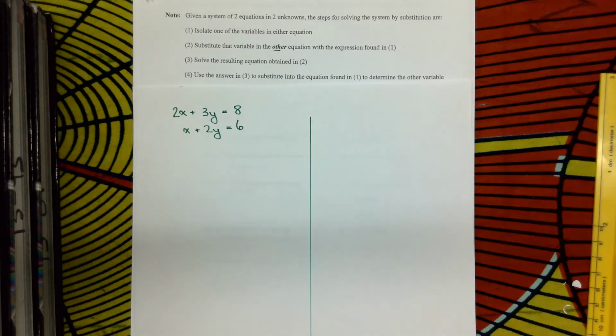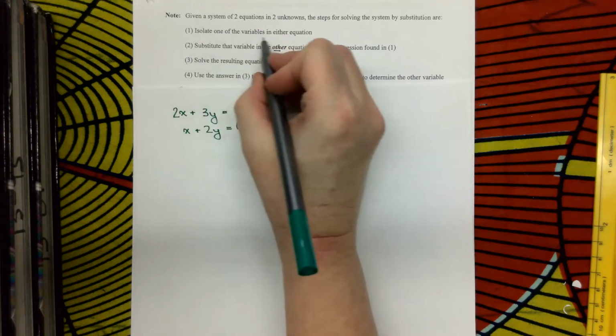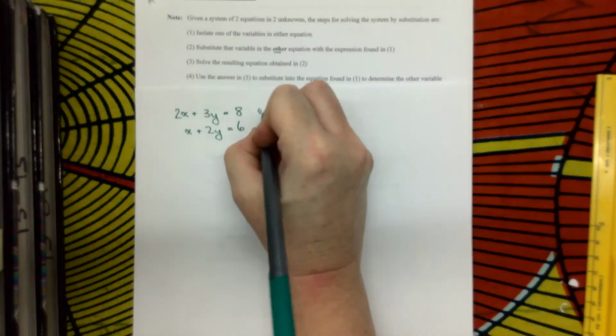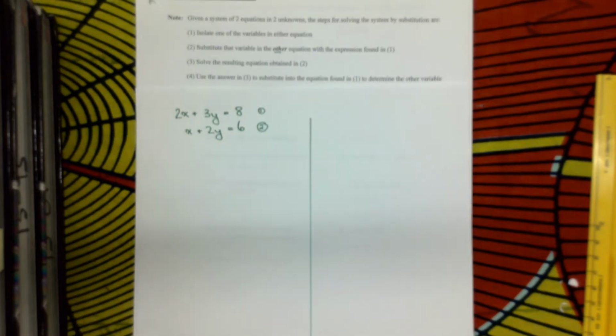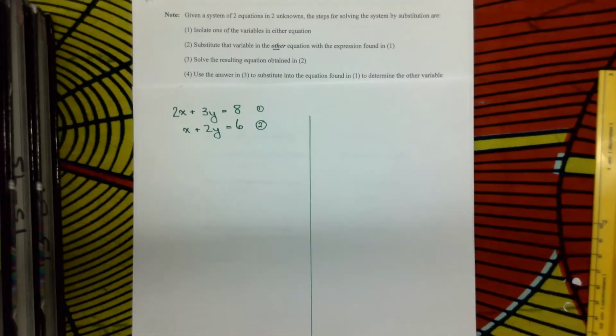All right, 10. So let's see if we can solve this system. The first thing we want to do is isolate one of the variables in either equation. My variables are x and y. So what I'm trying to do is get x isolated on one side of the equal sign, all by itself, or get y isolated on one side of the equal sign, so it's all by itself.